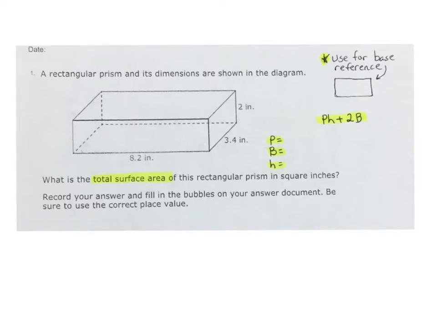Okay, surface area test. This is question number 1. A rectangular prism and its dimensions are shown in the diagram. What is the total surface area of this rectangular prism in square inches? Record your answer and fill in the bubbles on your answer document. Be sure to use the correct place value.